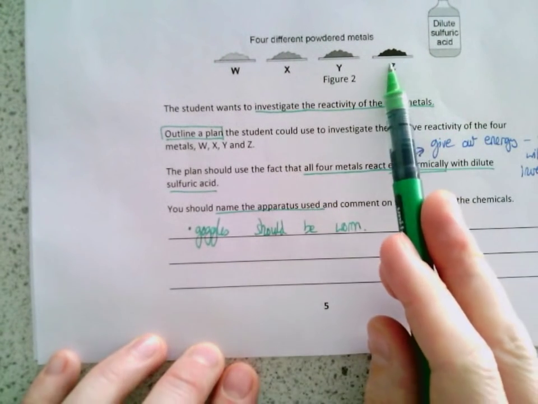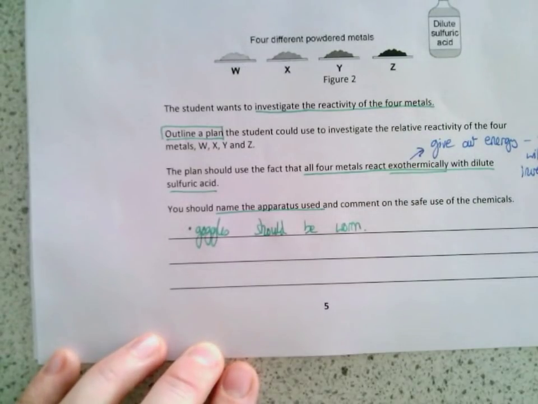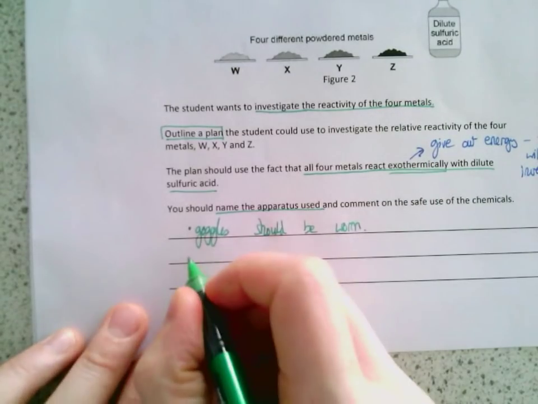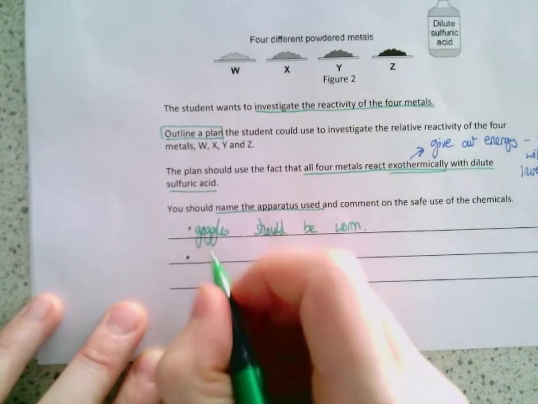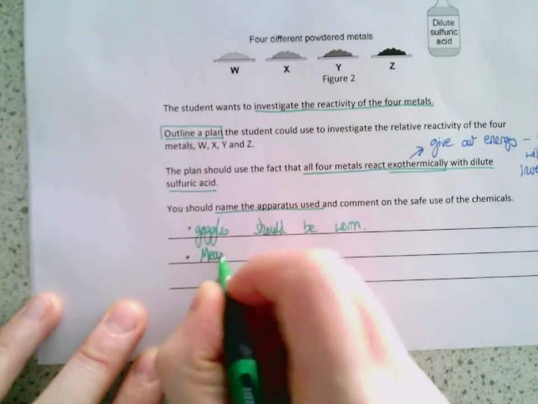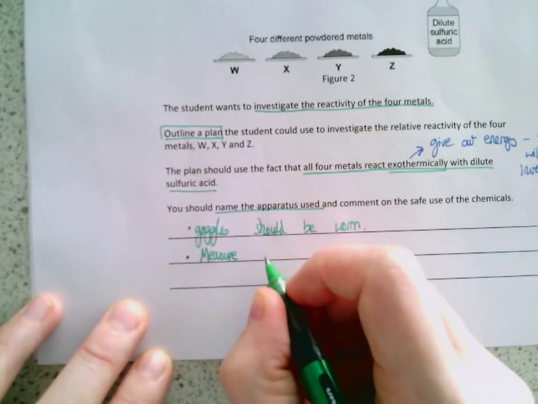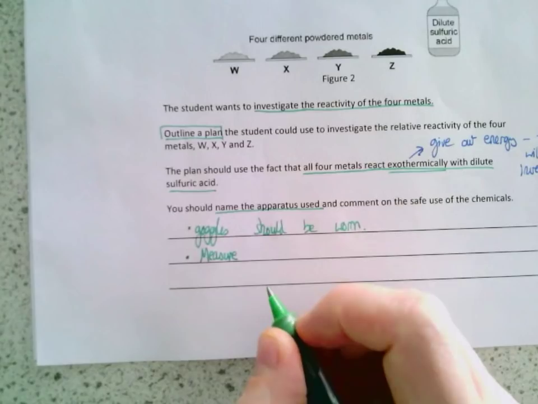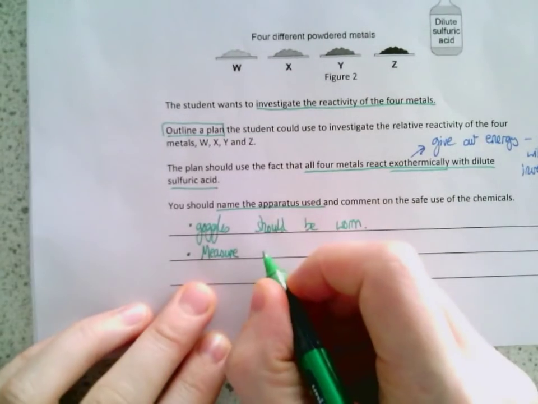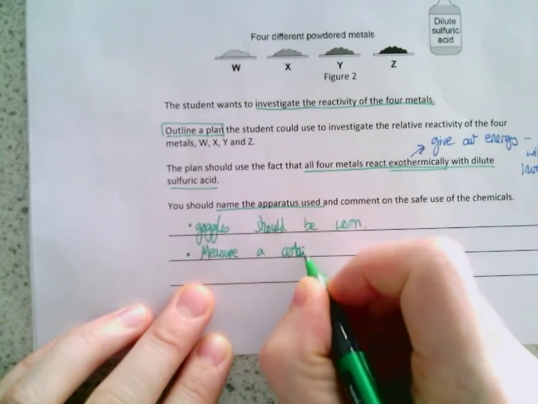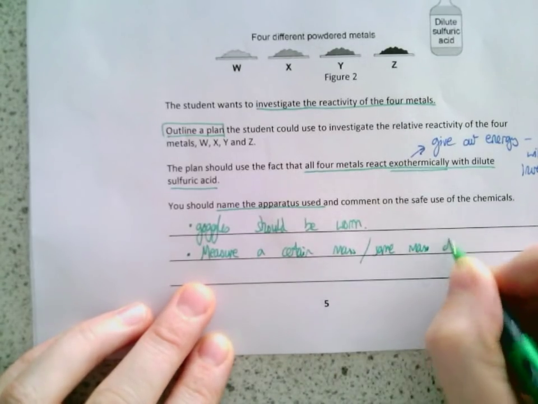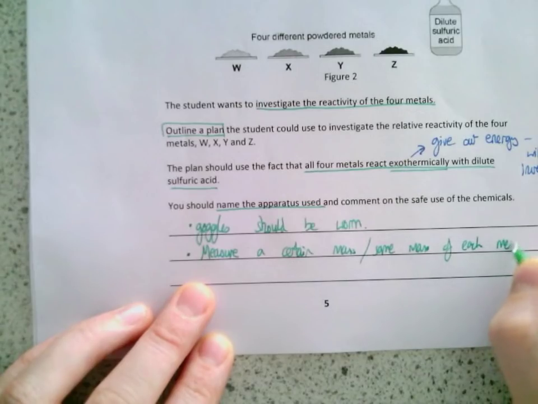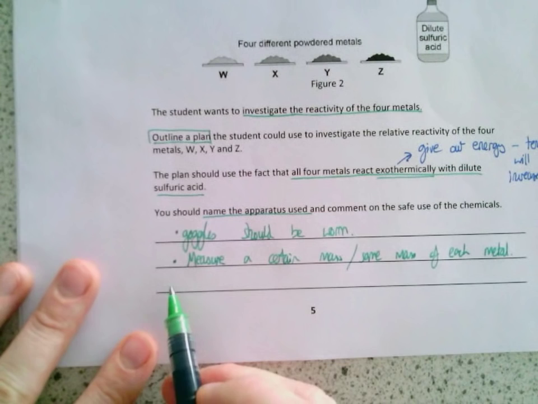Right then, reactivity. Well, what do we know? We know that we're going to need to react the metals with the sulfuric acid. We should measure out how much we've got, shouldn't we? So the first thing, instead of just saying a pile of metal, let's measure out a certain mass of each metal. Okay, it doesn't matter what mass you've said, as long as they're the same. Measure a certain mass, or the same mass of each metal. That's to ensure it's a fair test. Okay, you could have said 25 grams or whatever, that's fine.